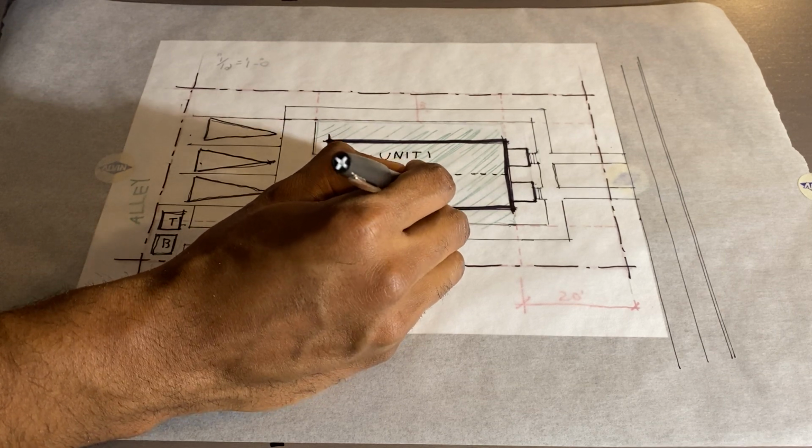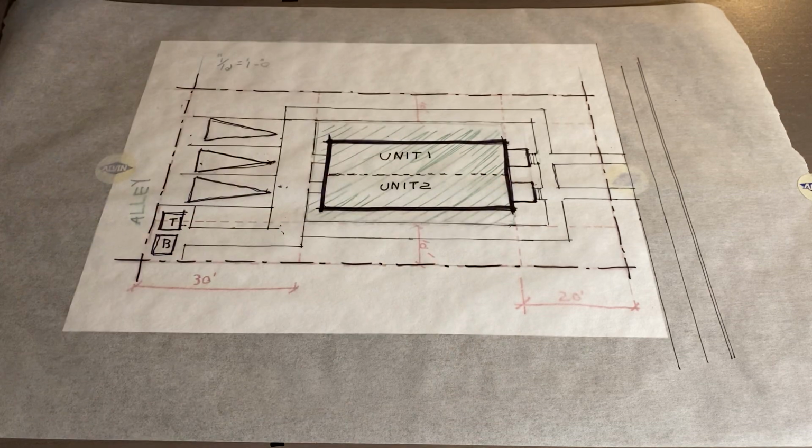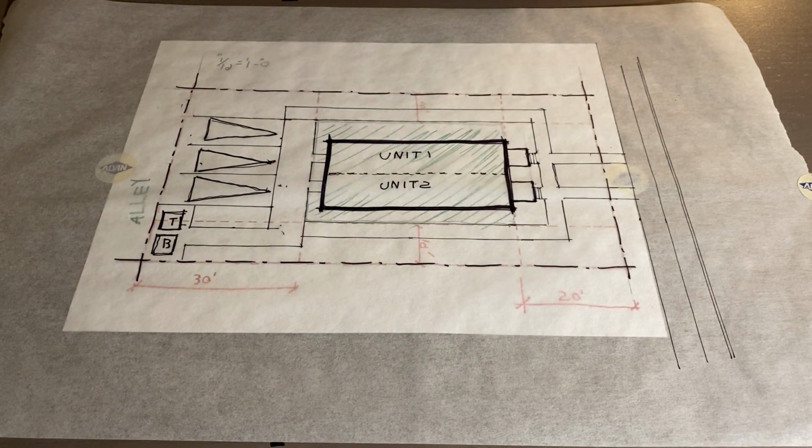Unit 1, Unit 2. Okay. So now what you guys can do, if you want to get fancy, is take your little colored pencils and create a little bit of animation.